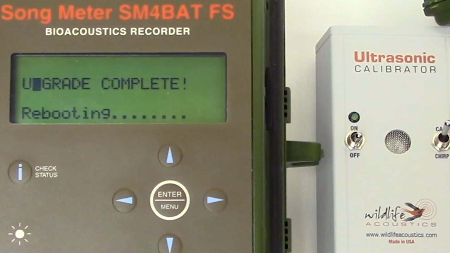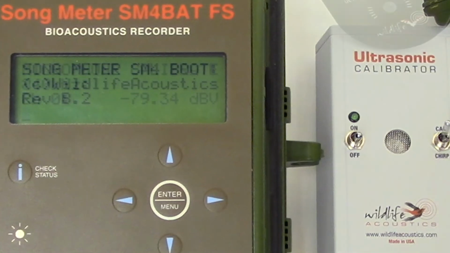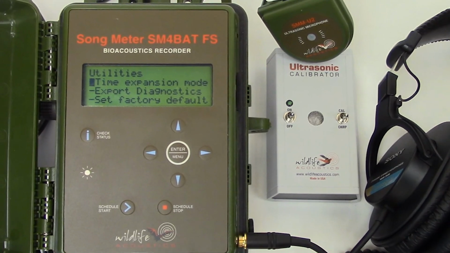As you can see, the Song Meter SM4BAT FS Bioacoustics recorder is powerful and well thought out. The Utilities menu completes the programming functions available from the front panel.